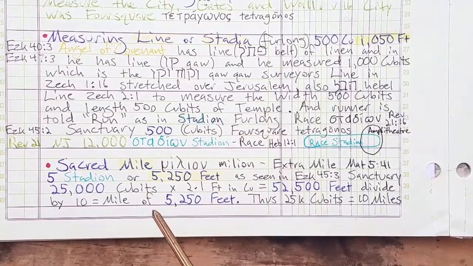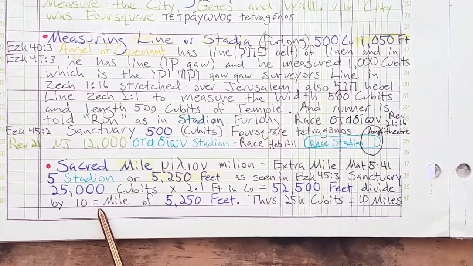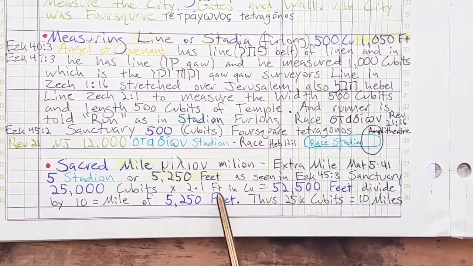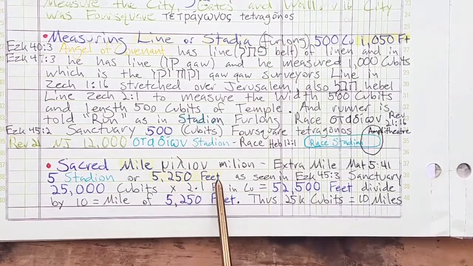So this shows us that we have our proper mile as well, because there's other dimensions of landmass that are greater than the temple, and those are measured in miles. Okay? So we have 10 miles, which is 10 times 5,250 feet, okay?